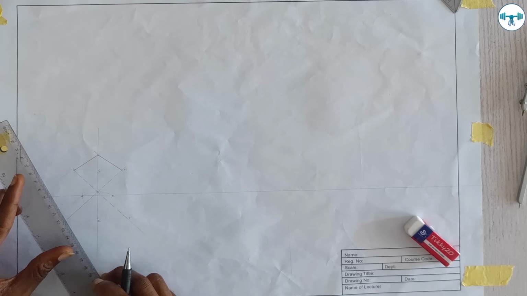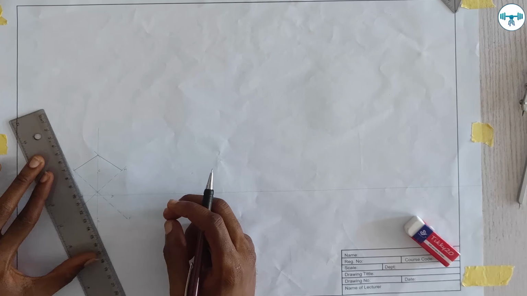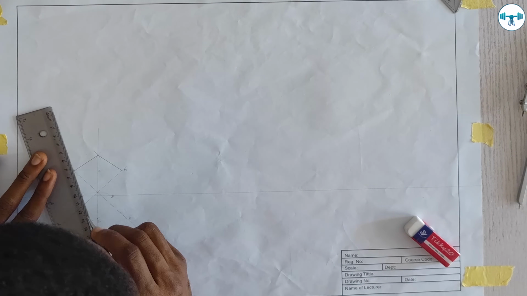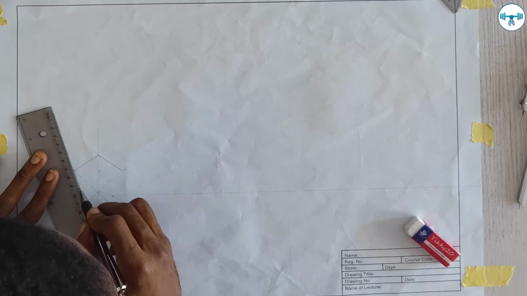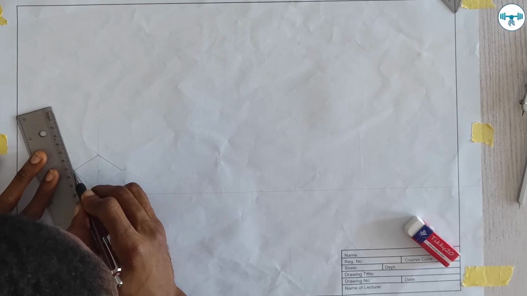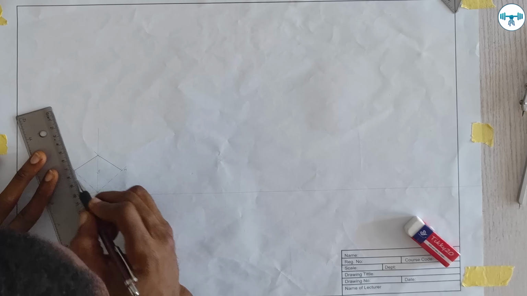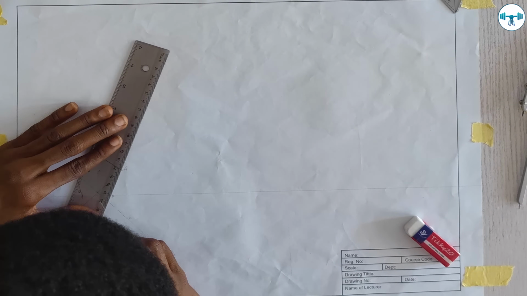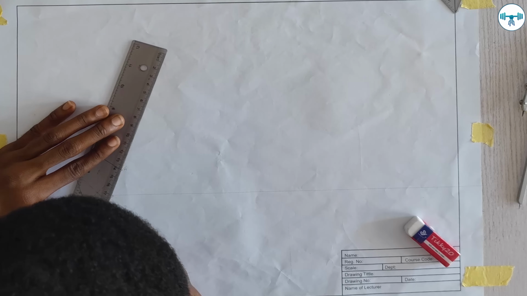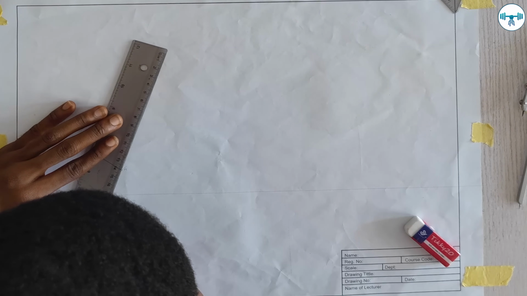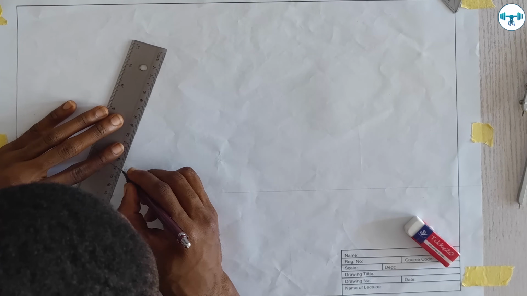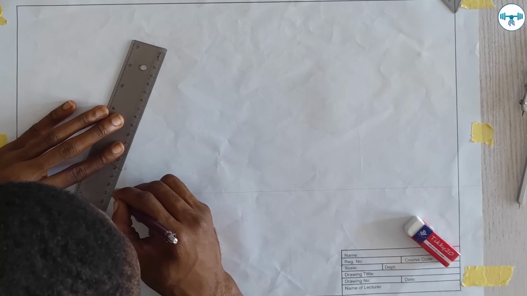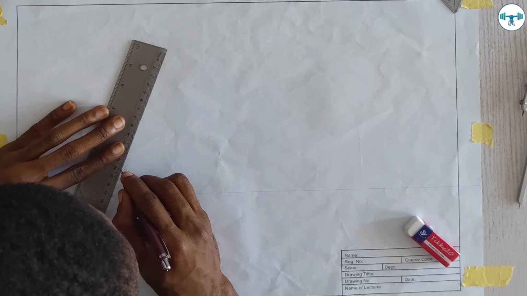So we've joined points G, I, H. Now we want to join points A, G, and B, H. Okay, so that completes our polygon, our pentagon, sorry. We want to be precise now.